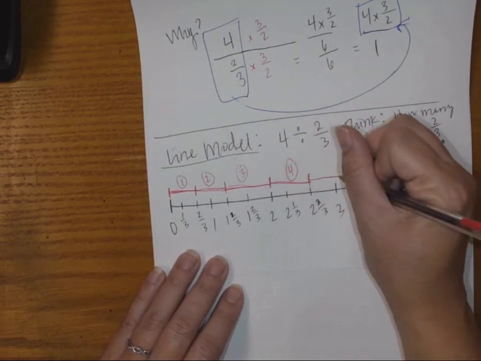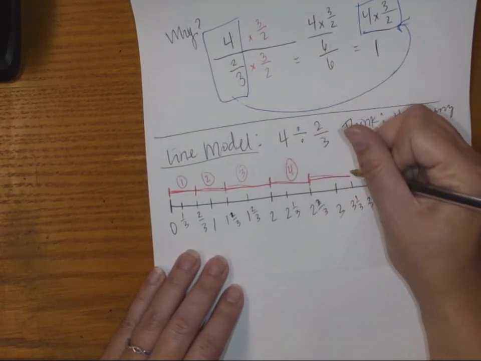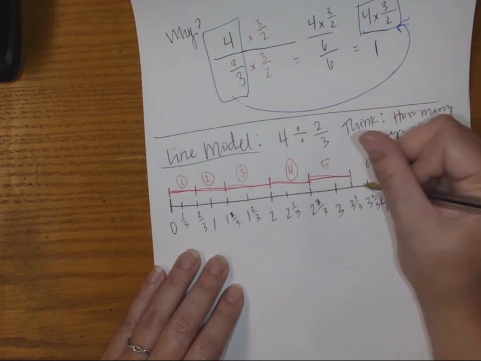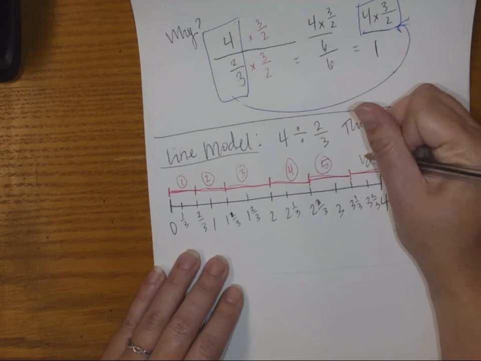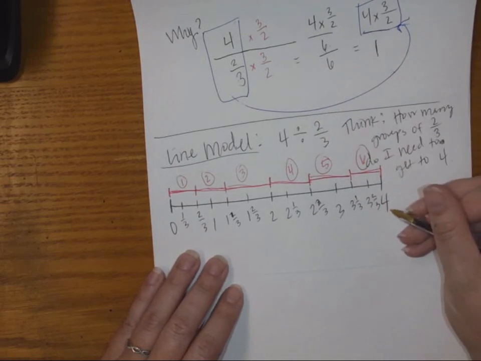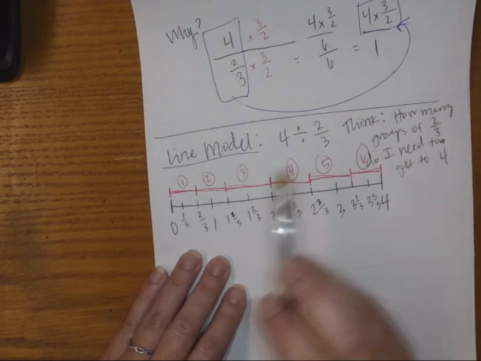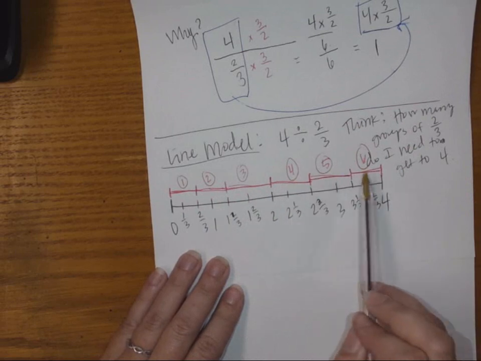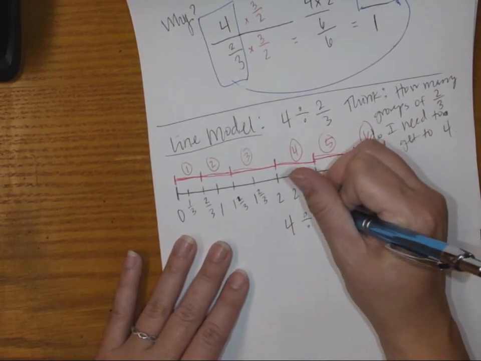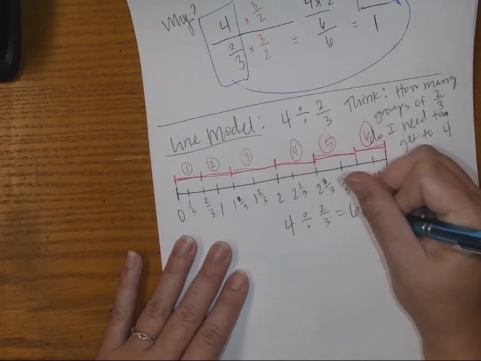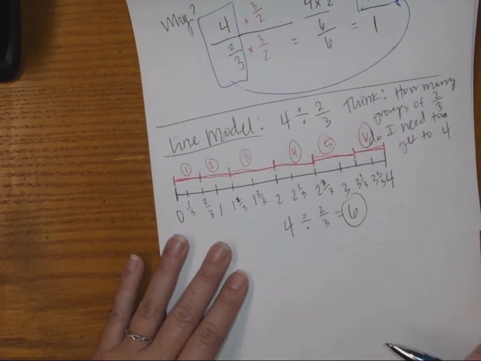My fifth group of 2/3, go up 2/3 more, and we're doing this until we get to 4. And my sixth group of 2/3, go up 2/3 more, and here I end at 4. So how many groups of 2/3 make 4? 1, 2, 3, 4, 5, 6 groups of 2/3 make 4. So my answer for 4 divided by 2/3 is 6, because it takes 6 groups.